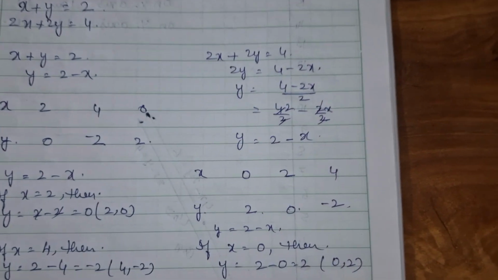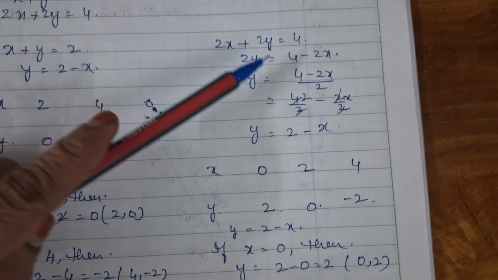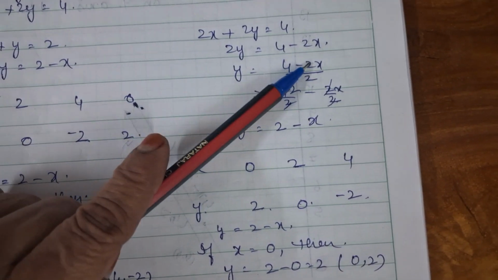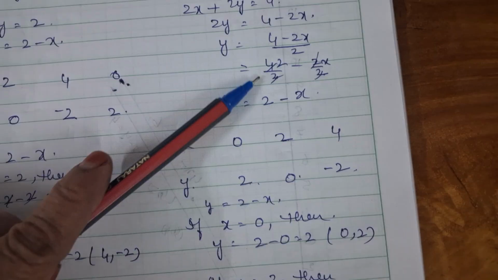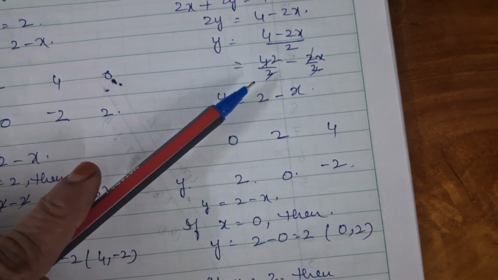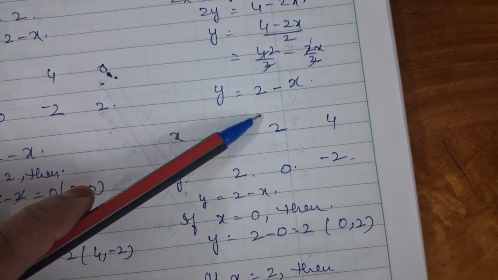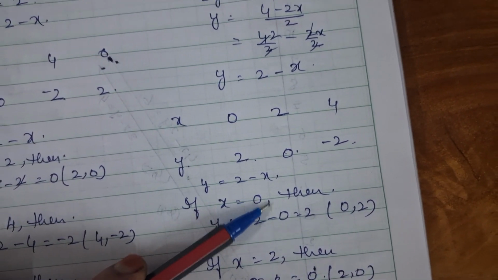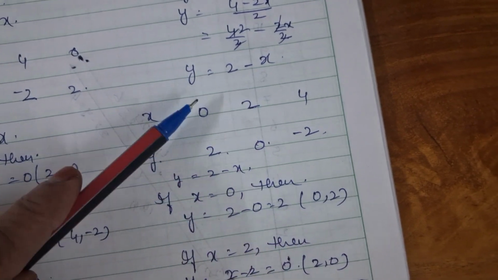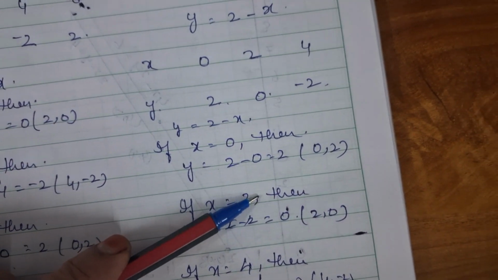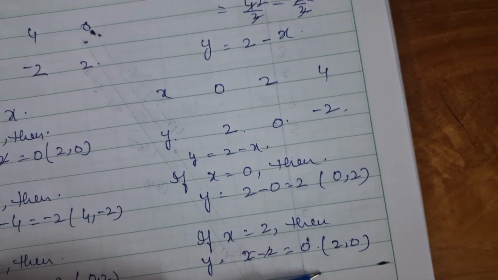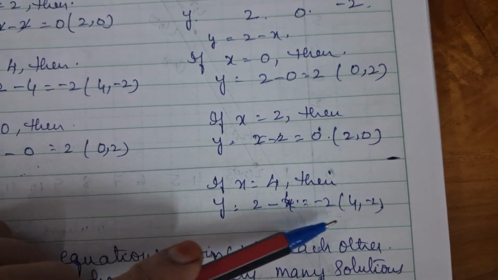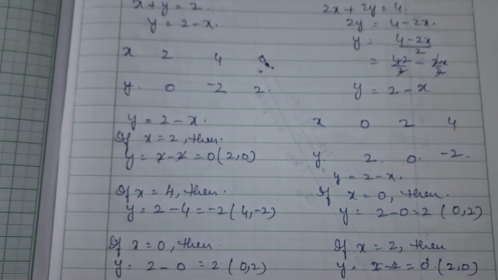Now the second equation, 2x plus 2y is equal to 4. 2y is equal to 4 minus 2x. So y is equal to 4 minus 2x by 2. That means 4 by 2 minus 2x by 2. That is 2 ones are 2, 2s are 2 minus x. Y is equal to 2 minus x. So I took x as 0, y is 2. So 0 comma 2 here. I took x as 2, then y is equal to 2 minus 2, 0, 2 comma 0, and I took x as 4, y is equal to 2 minus 4, that is minus 2, I have got children.